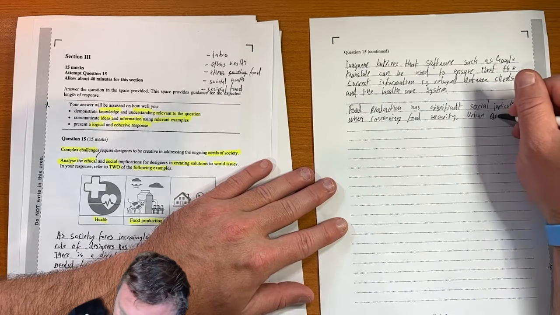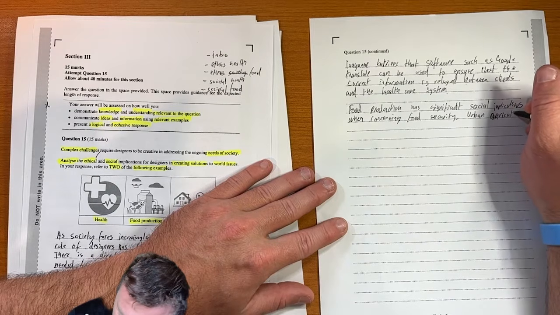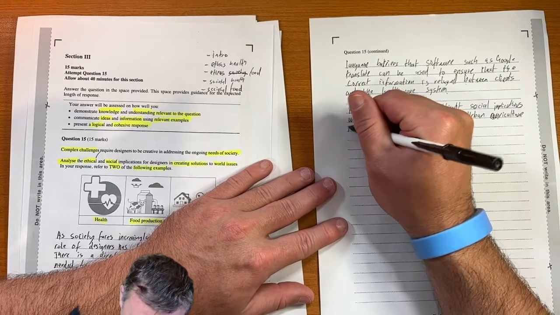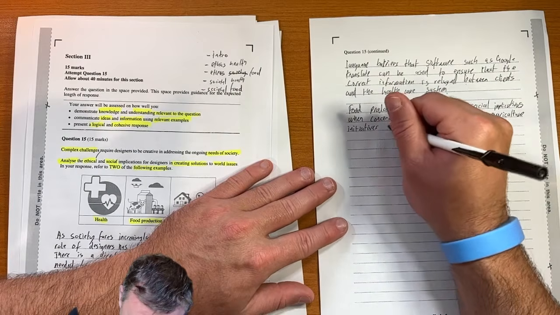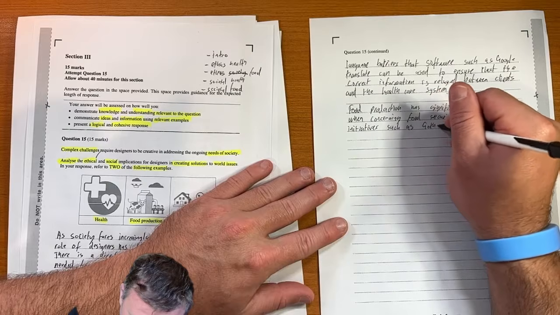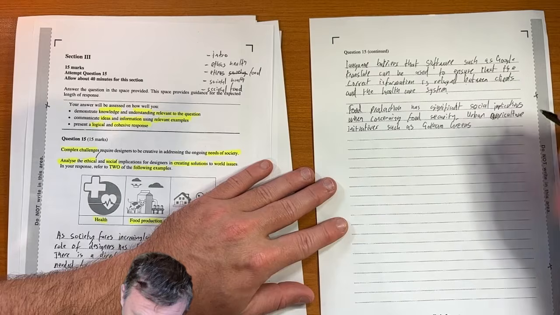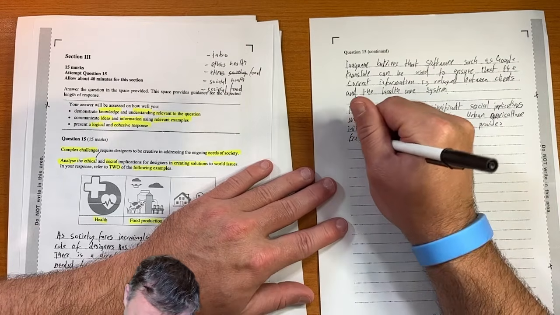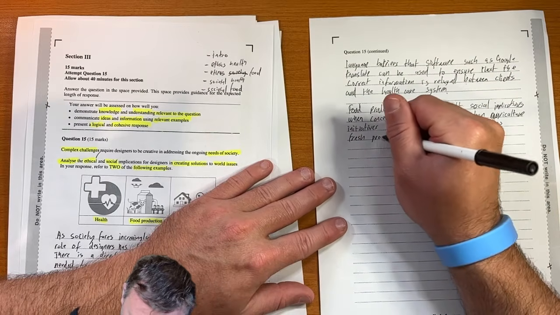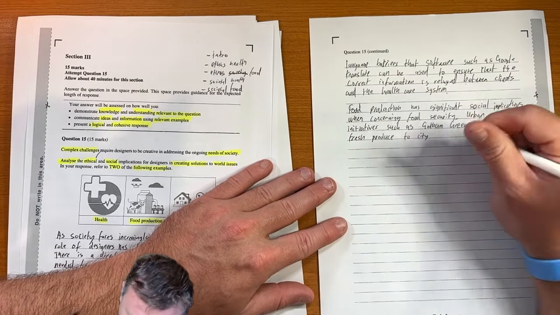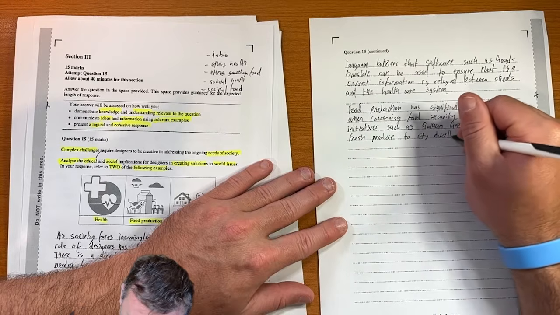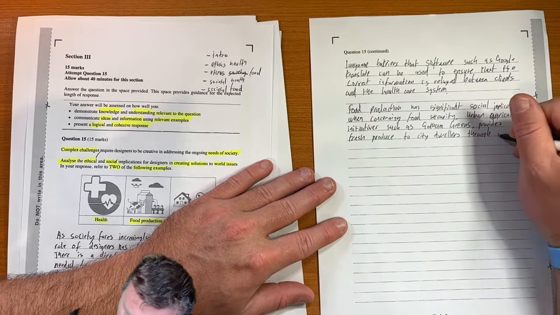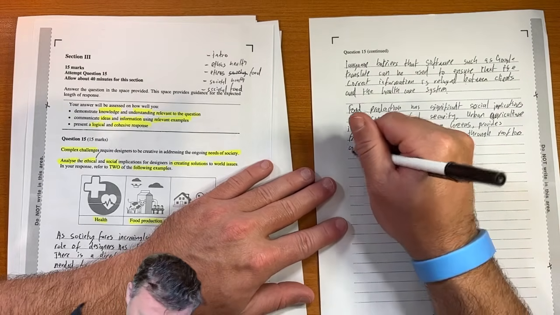Urban farming, often grains, provides produce to city dwellers through good greenhouses.